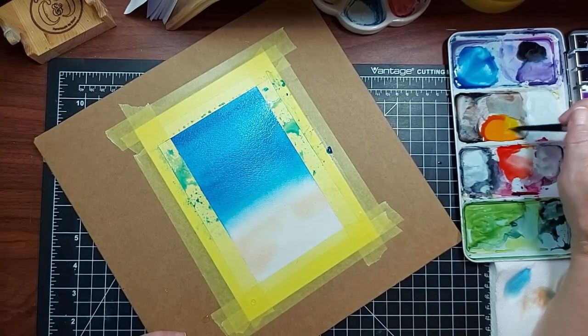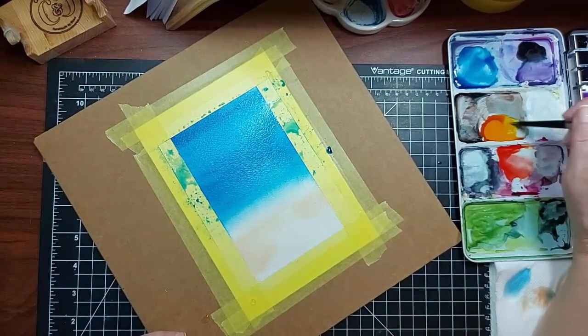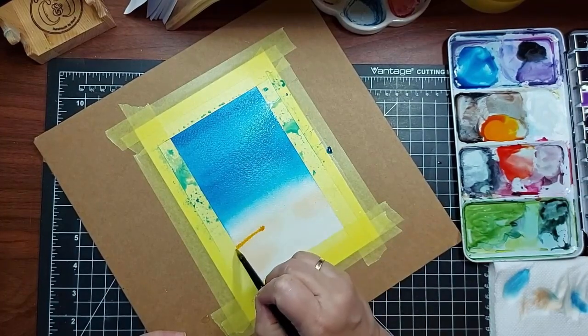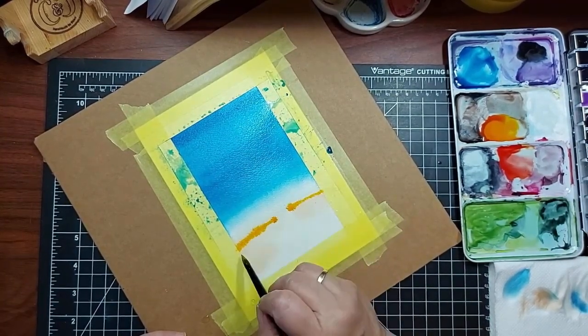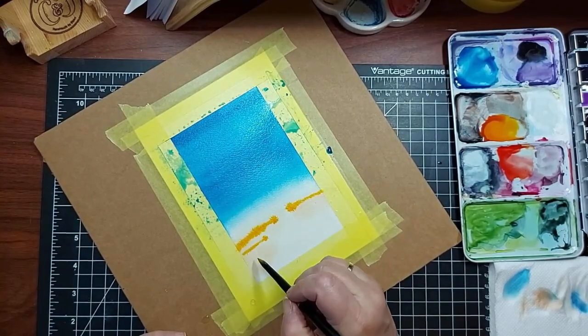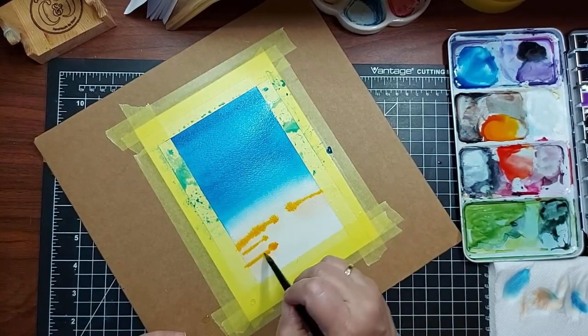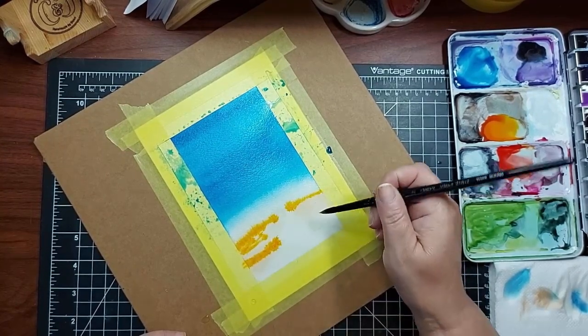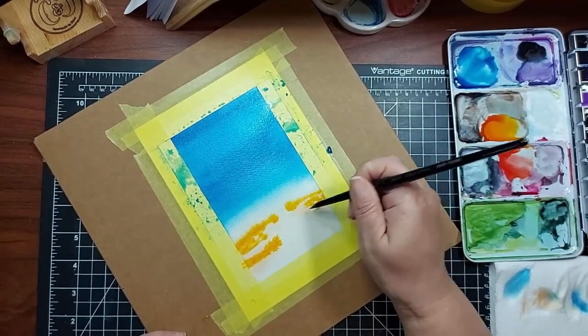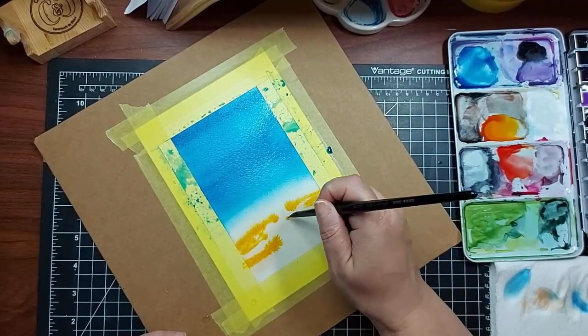I'm trying not to drag in the brown that's around there. I should have cleaned, but there's one really strong bit there, and then this is just kind of random.